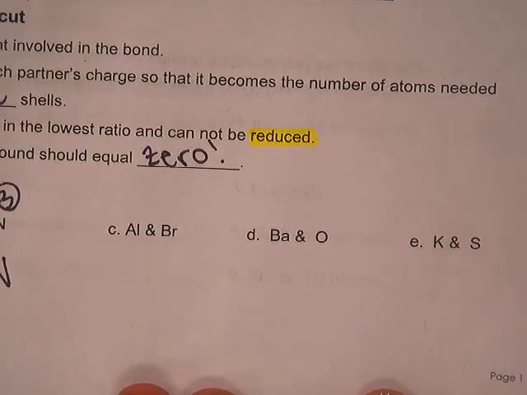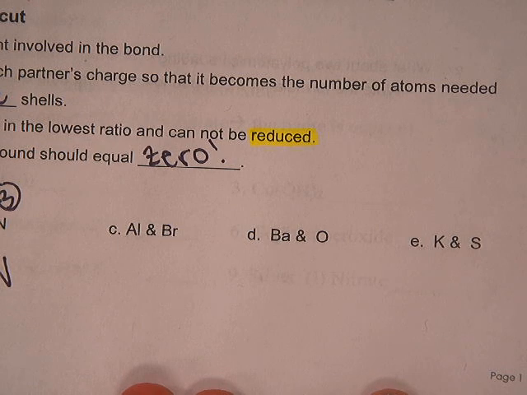I'm going to pause this and give you guys a second to try these last three on your own, and then I'll restart when we go over our answers.